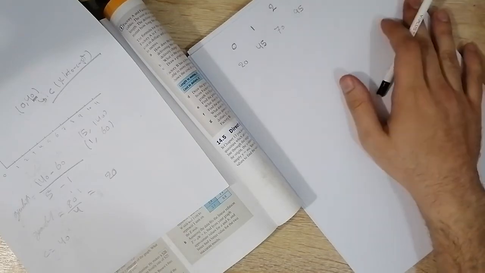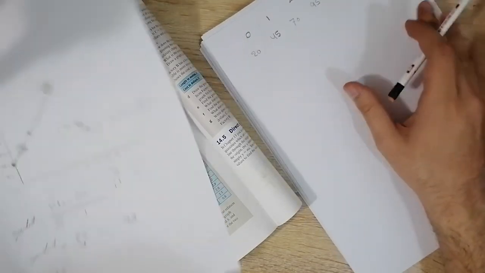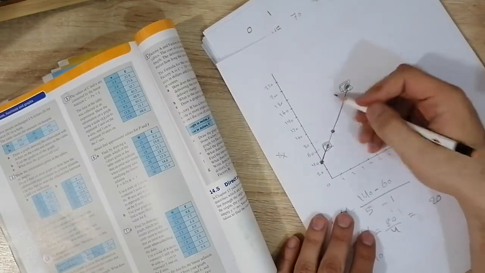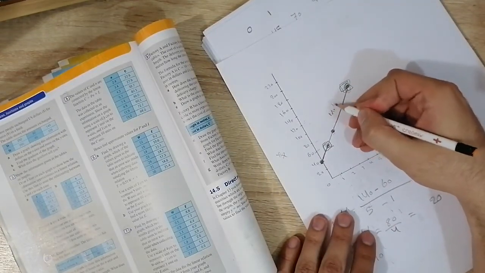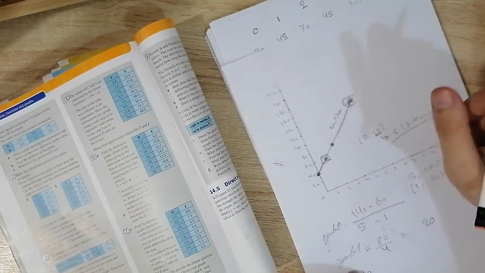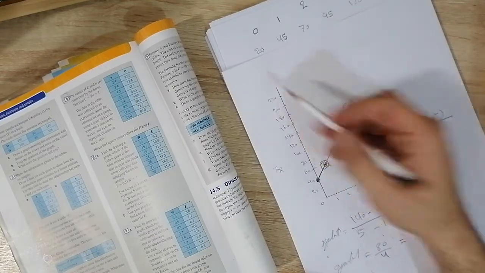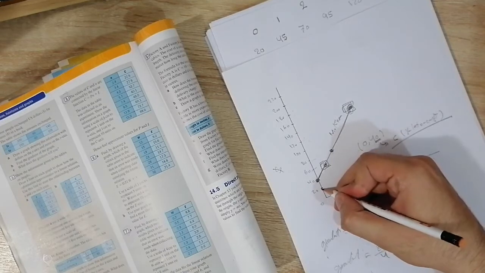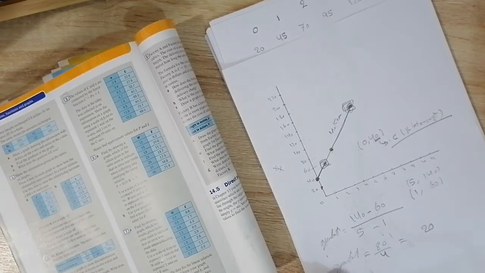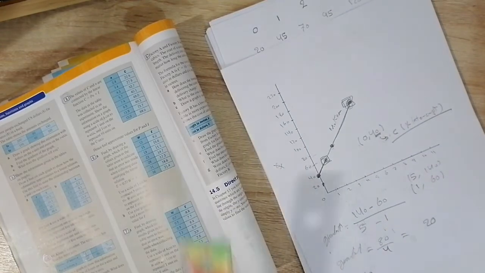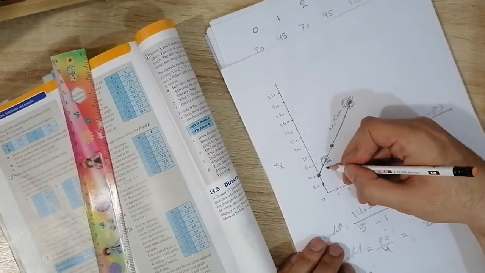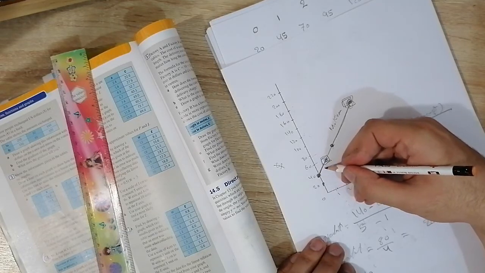Everything is okay now. So I have to draw this information for Mr. Brown. By the way, this is Mr. Khan. Now the information of Mr. Brown on the same graph. The first one is (0, 20). The second is 1, 45, approximately here.